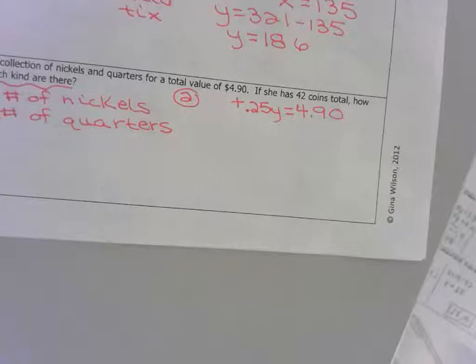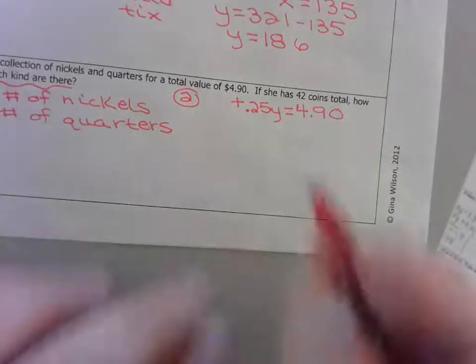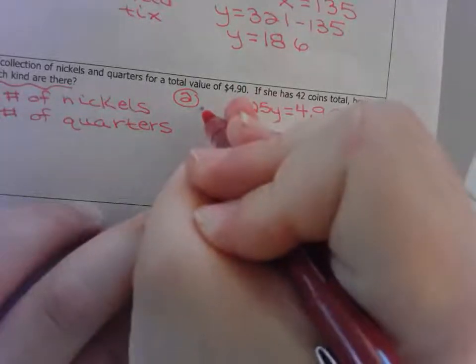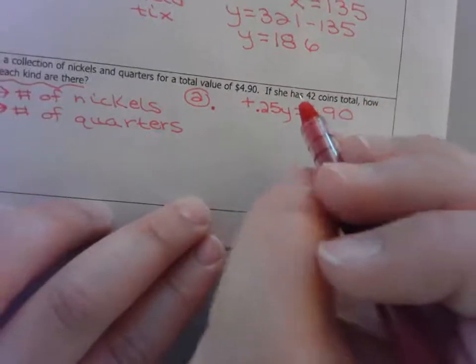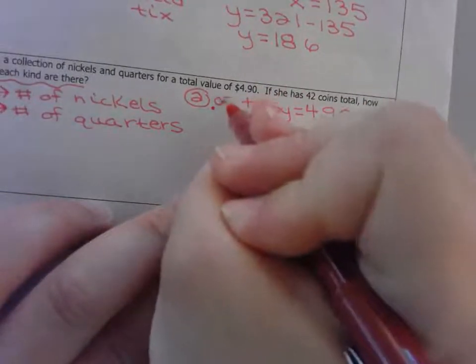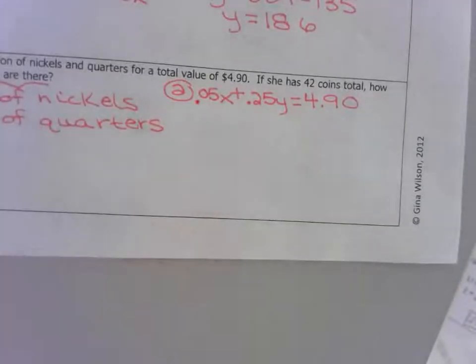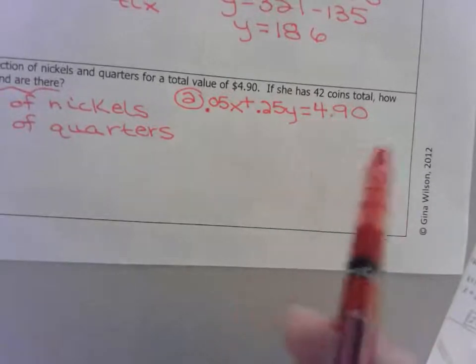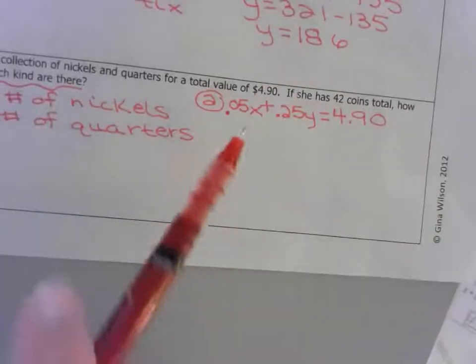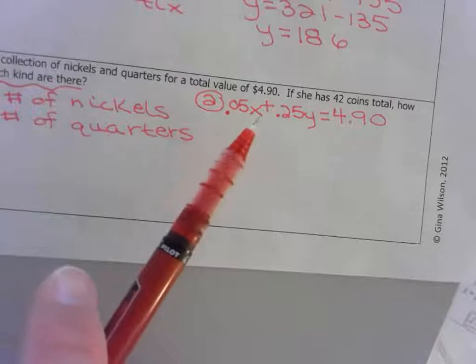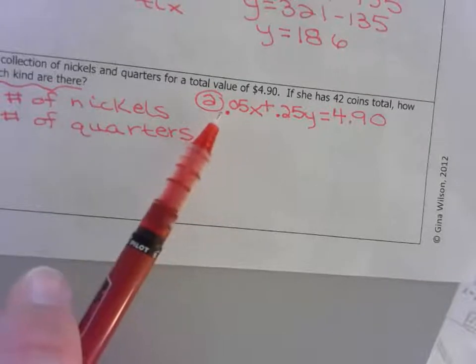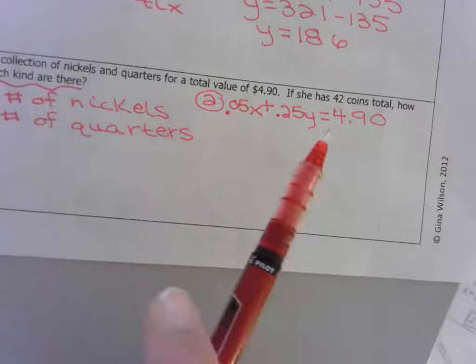Now, how do I find how much money I have from my nickels? Not just X, because that's the number. 0.05X. Be careful, it's not 0.5, because 0.5 would be 50 cents. So 490 is the total amount of money. If X is the number of nickels, I have to take the number of nickels times 5 cents, or 0.05.